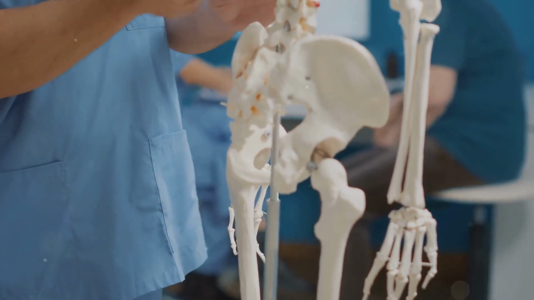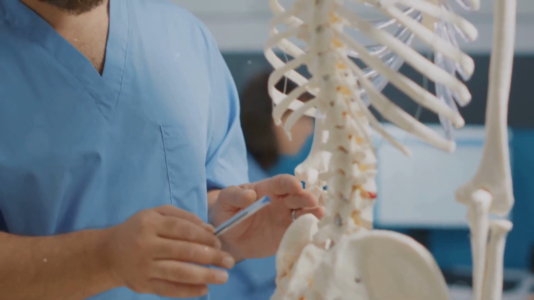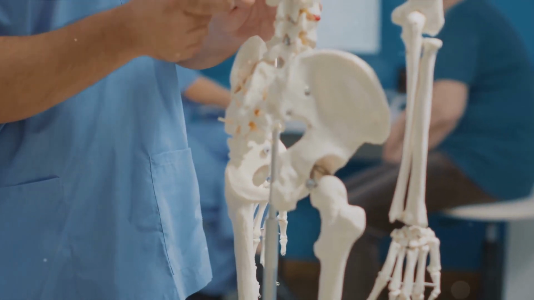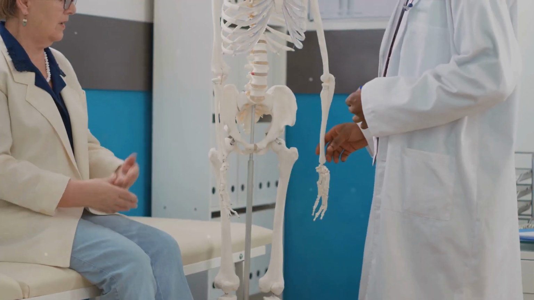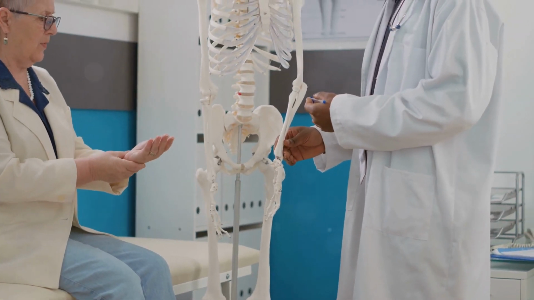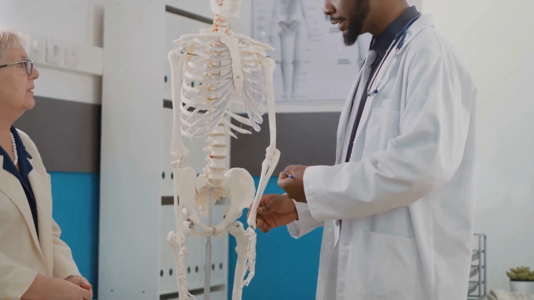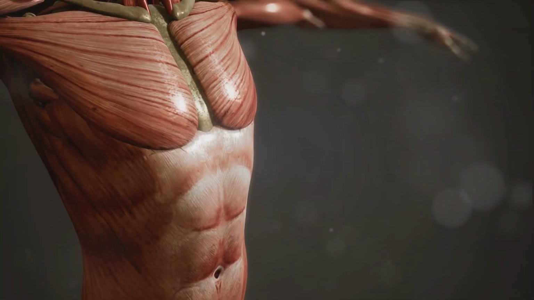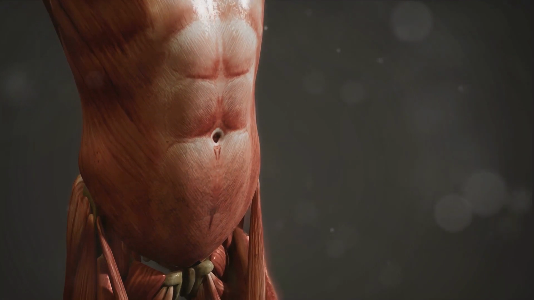In this next part of our comprehensive physical assessment, we're moving away from the internal systems to the musculoskeletal system. This system, made up of bones, muscles, and joints, is responsible for giving our bodies structure, allowing us to move, and protecting our vital organs. We'll start by looking at the skeletal structure, which includes the axial and appendicular skeleton. The axial skeleton consists of the skull, vertebral column, and rib cage, while the appendicular skeleton comprises the limbs and girdles.